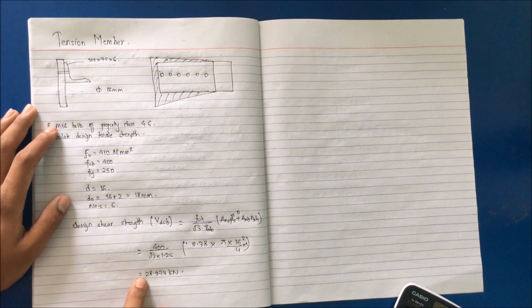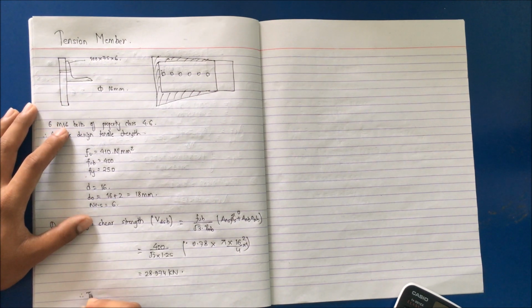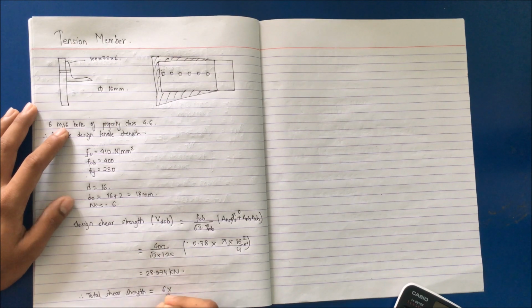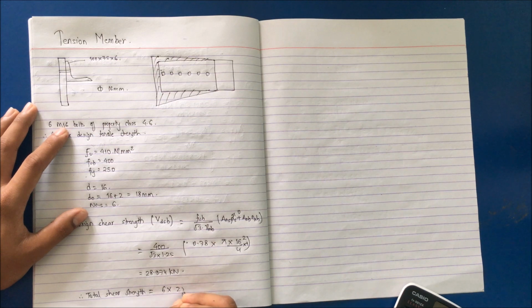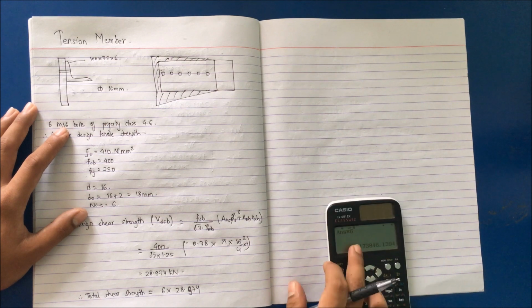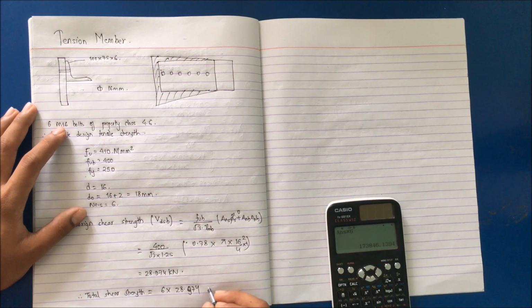This is for the single bolt. Total shear strength is equal to number of bolts multiplied by VDSB, that is 28.974. So this is the value in Newton, okay, but I am doing in terms of kilonewton, so divided by 1000.